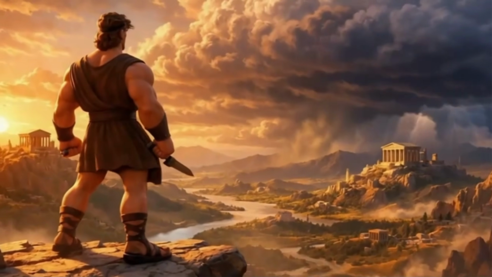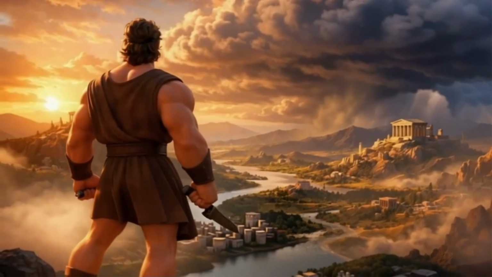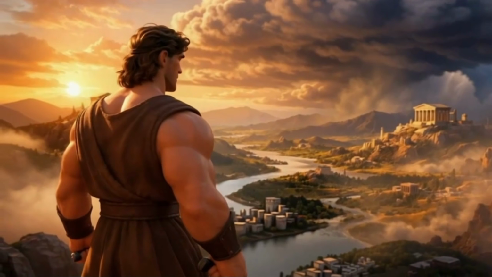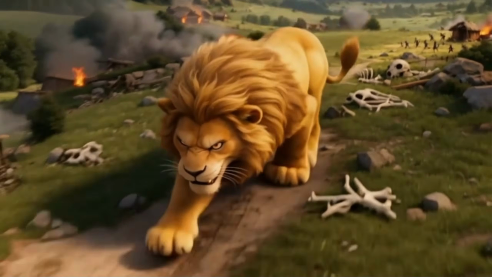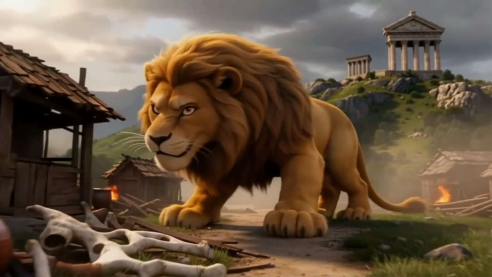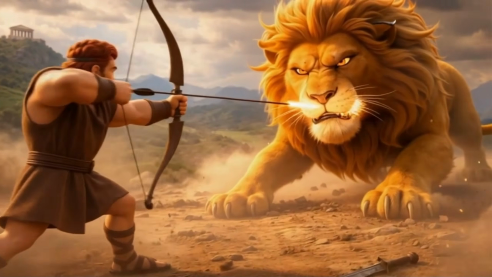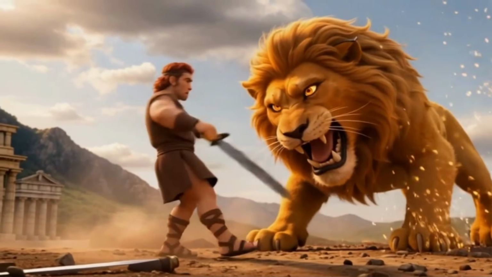Born of a god, cursed by a goddess, 12 impossible labors. This is where the legend begins. His first trial, the Valley of Nemea. A monstrous lion whose golden fur no weapon can pierce. Hercules draws his bow. Arrows shatter on impact. His sword bends against the beast.